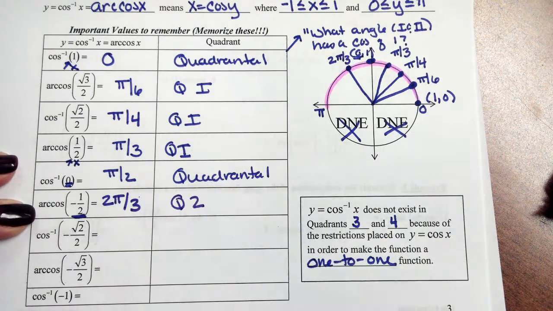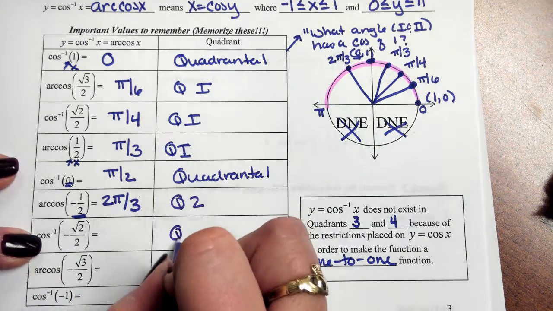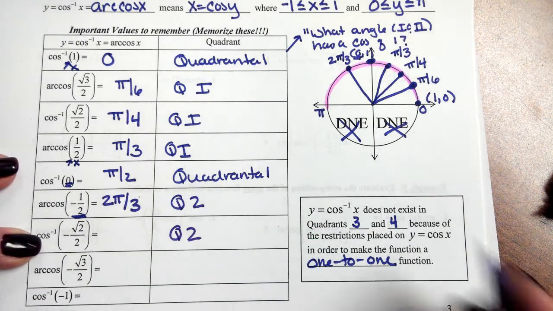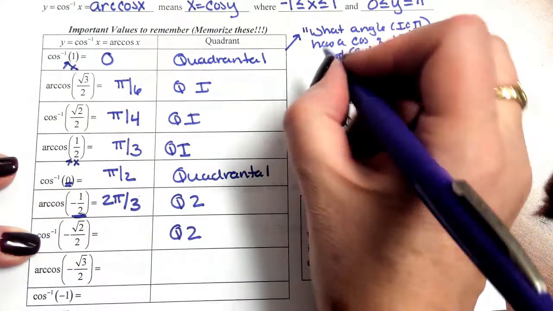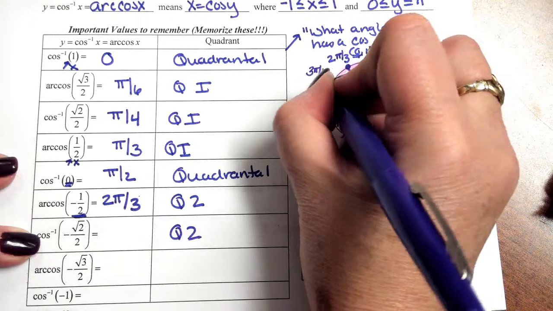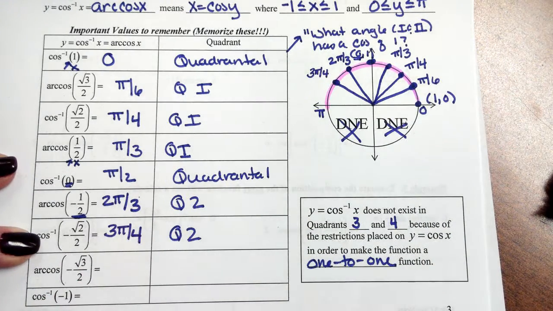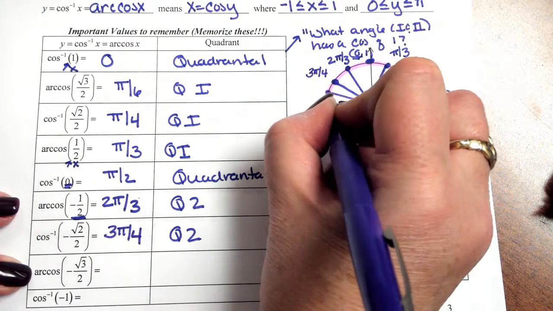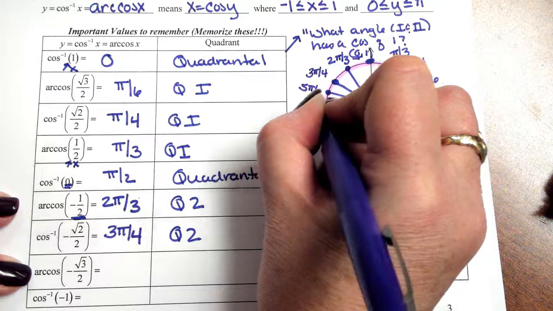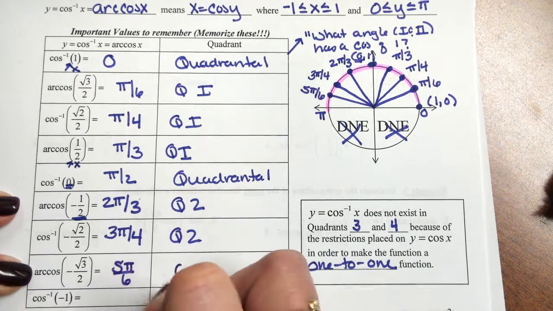At 2 pi over 3 from your unit circle, your x-coordinate is negative 1/2. So this is quadrant 2. Inverse cosine negative square root 2 over 2. Again, you have to be in quadrant 2. The angle in quadrant 2 that has your x-coordinate negative square root 2 over 2 is at 3 pi over 4. And then inverse cosine of negative square root 3 over 2, that's going to be 5 pi over 6. Again, that's quadrant 2.